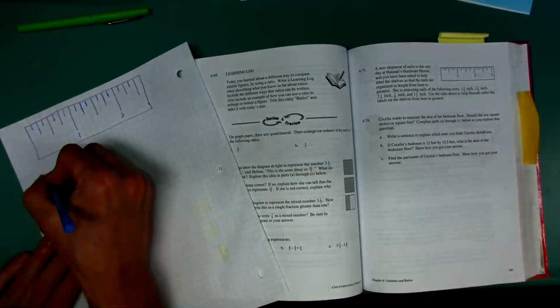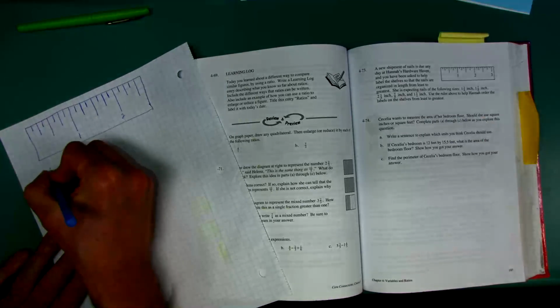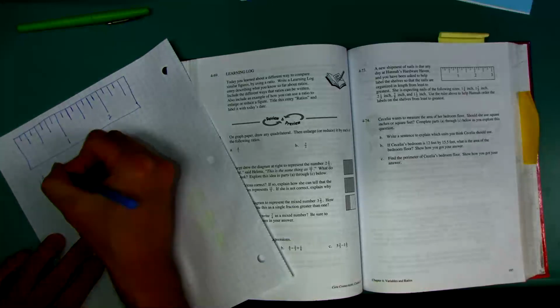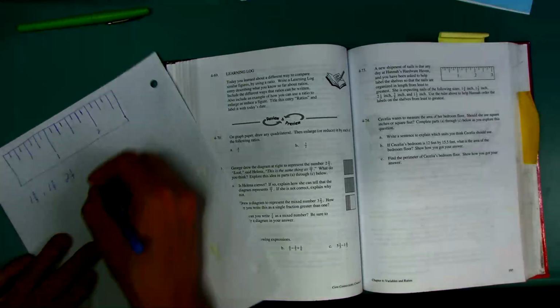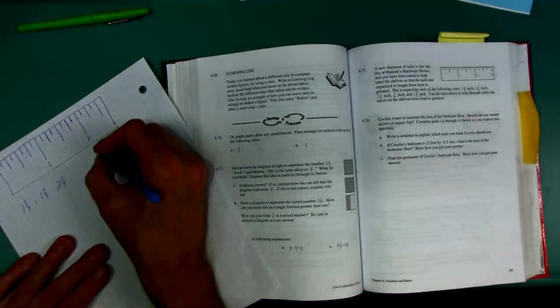All right, so draw that, and then you got to go figure out where do they go. I'm just going to write the numbers here, and I'm going to challenge you guys to put these numbers in order: 1 3/8, 1 7/8, 2 1/4, and show me on your drawing where all these show up. Okay.